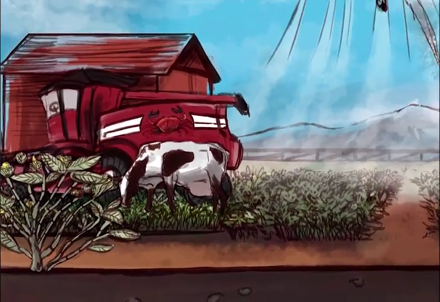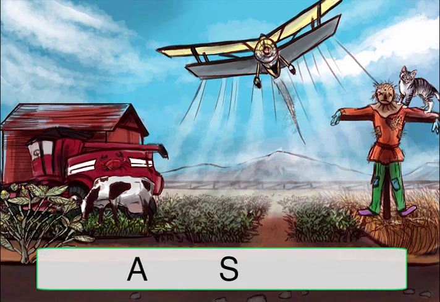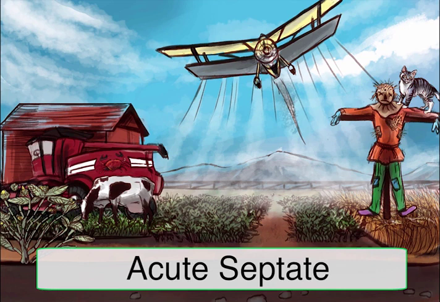To hammer this in even more, just think about the word Aspergillus. The first two letters are A and S. A for acute and S for septate. And that's not a Sketchy approved mnemonic, by the way, so let's keep that on the DL.